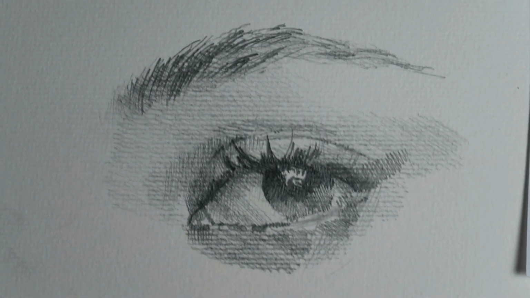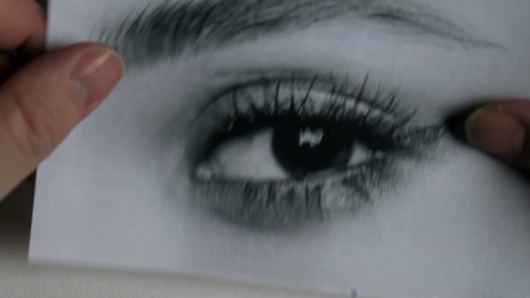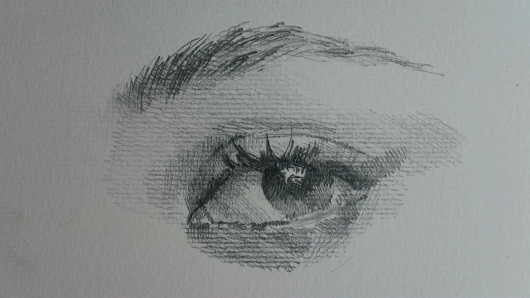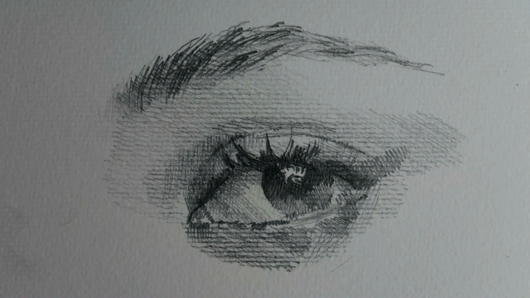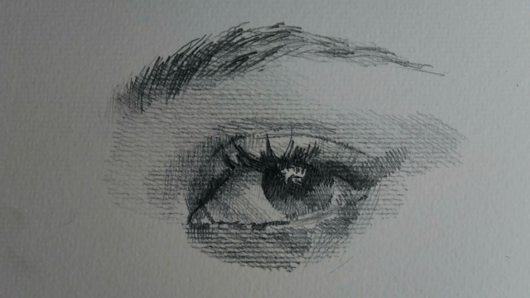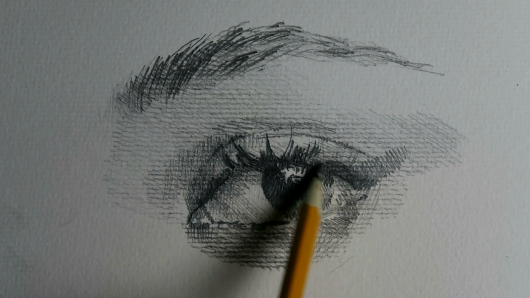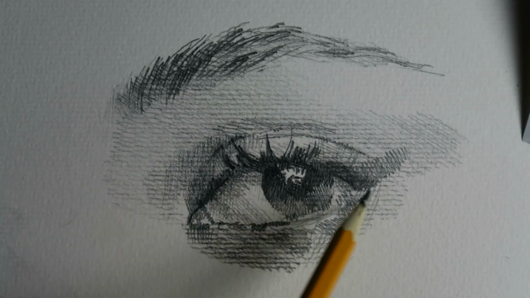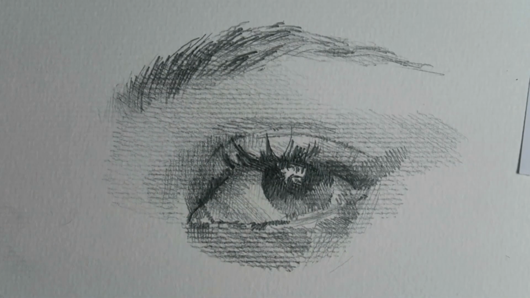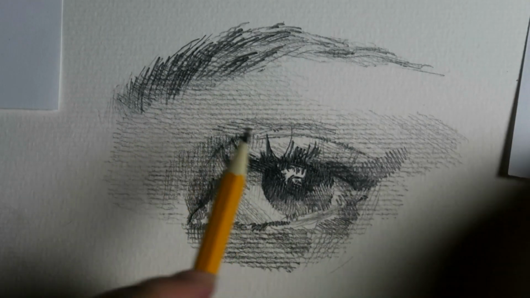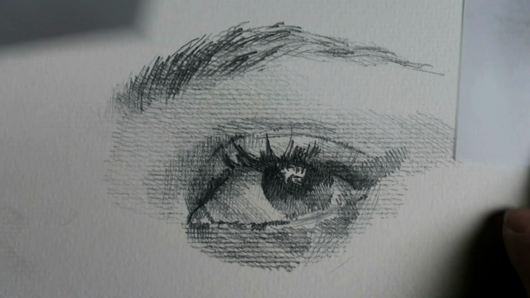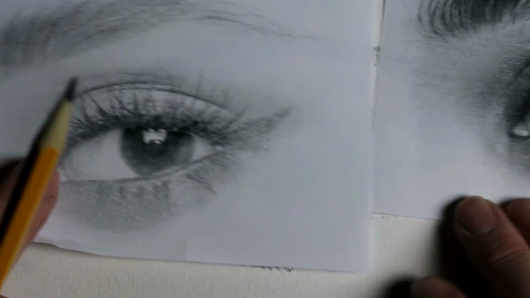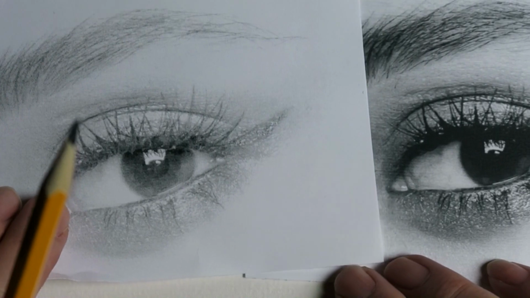And now I'm looking at the things that I should do to finish the drawing. Trying to determine what needs to be done. I think that this area could be darker, more defined in a way. I'm looking at both these versions.